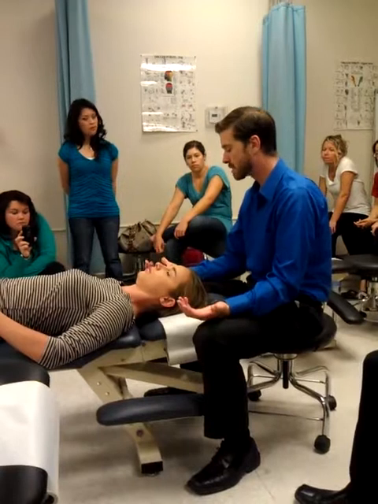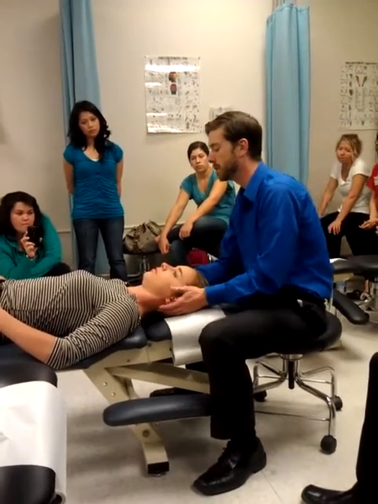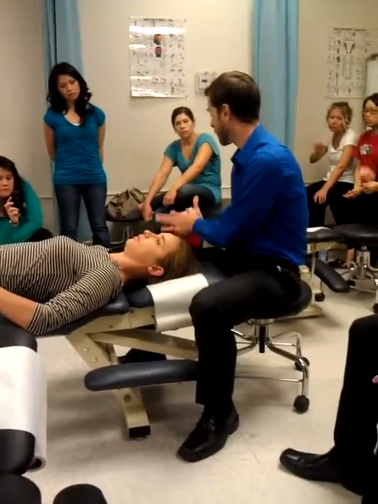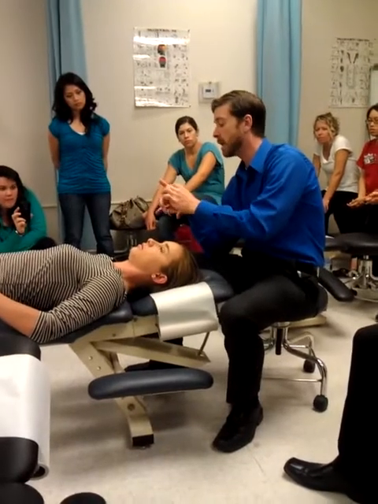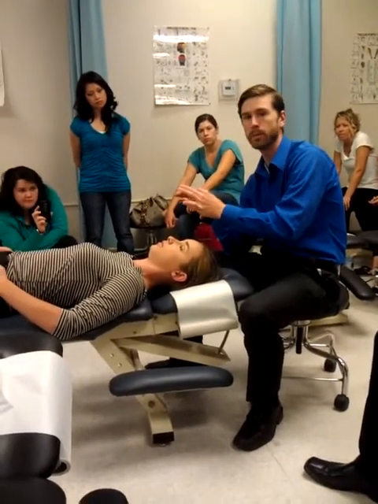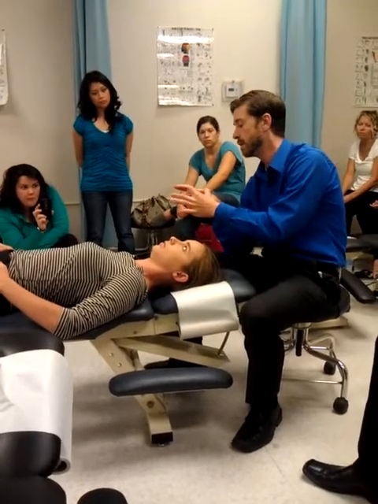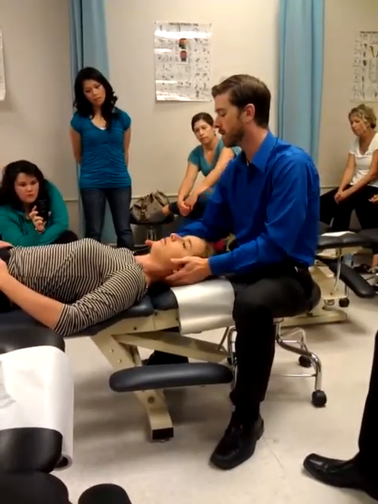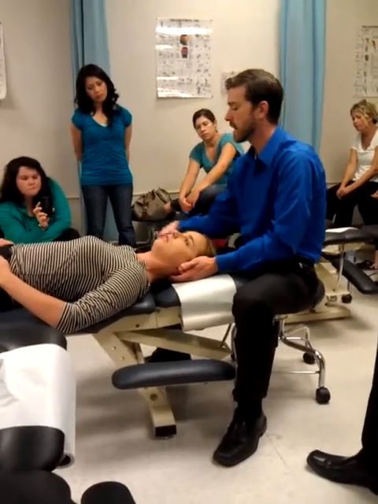Okay, that's been all of our general, kind of gross assessments. Then you're going to do segmental assessment. So you're going to come in with this part of your hand. This part of your hand right here, basically from the MCP to the PIP, is your operating portion of your hand. You're going to use this for your assessment and your adjustment. You're going to come in and flex the neck laterally at different segments using that part of your hand.